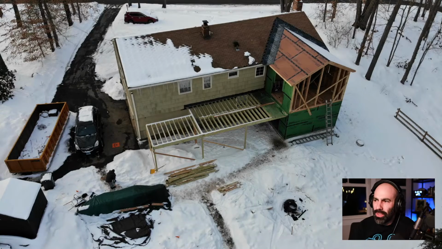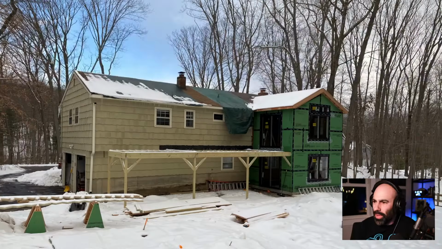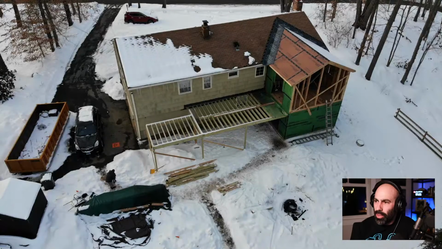Finally, we're making some progress. You can see here we got some weatherproofing shield that's temporary there between the valleys. We've got our zip walls starting to go up. We're starting to make progress. Notice all the snow, by the way.